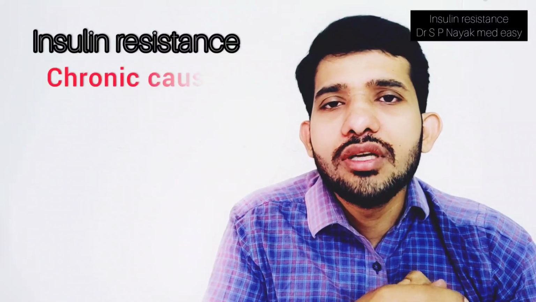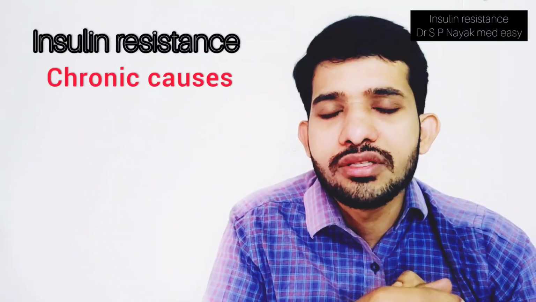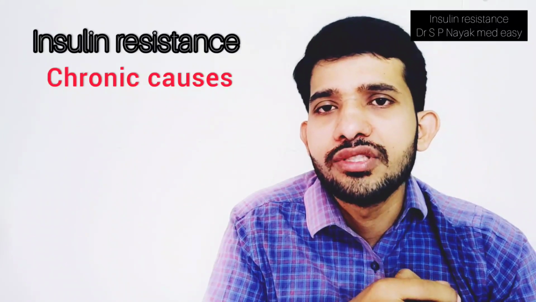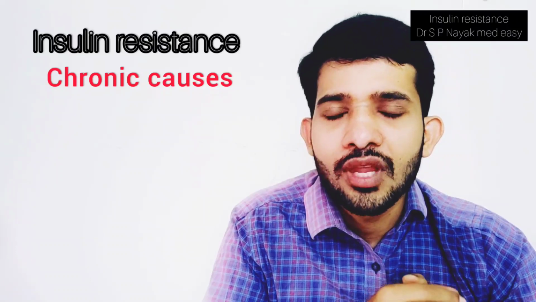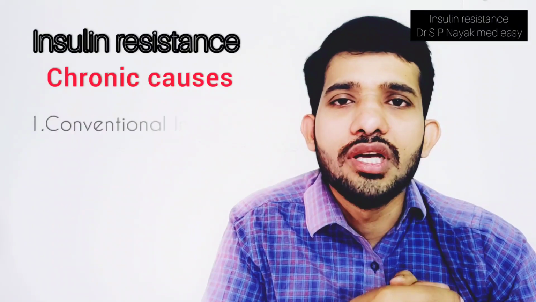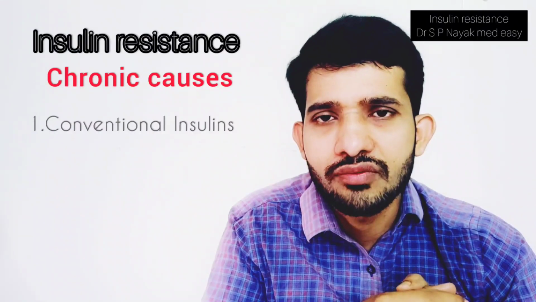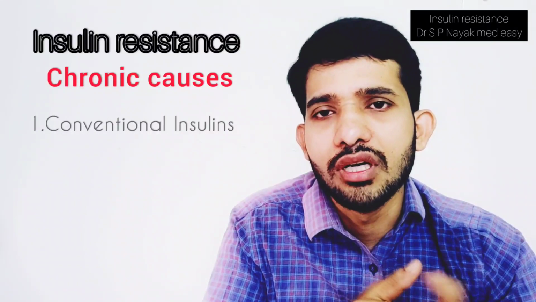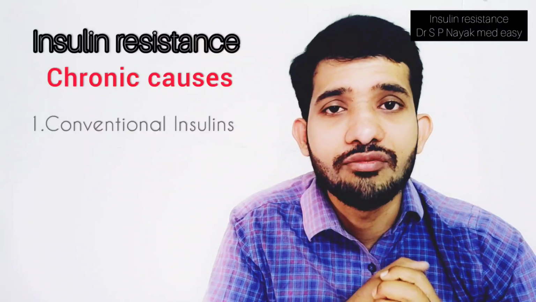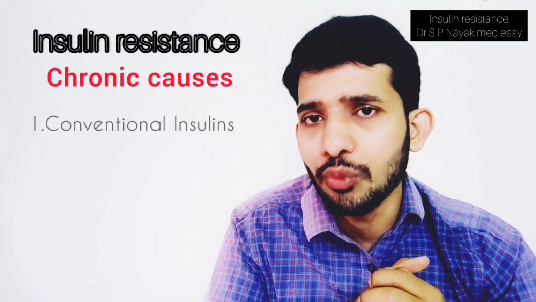And if we see the chronic form of insulin resistance, there are many factors which induce insulin resistance. In that, the first factor is the use of conventional forms of insulin formulations. For example, we have bovine insulin, which is synthesized from beef, and we have porcine insulin, which is synthesized from pork.